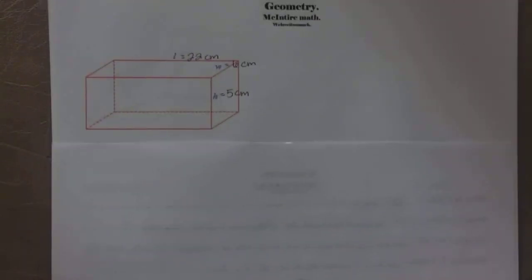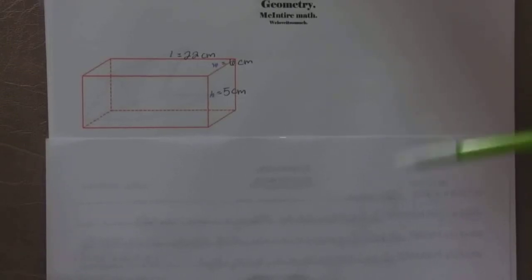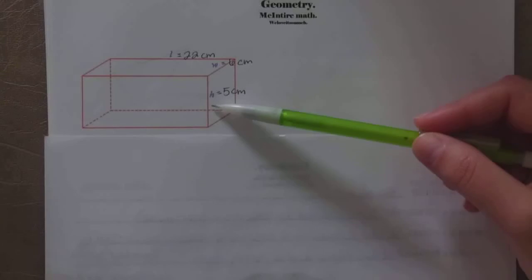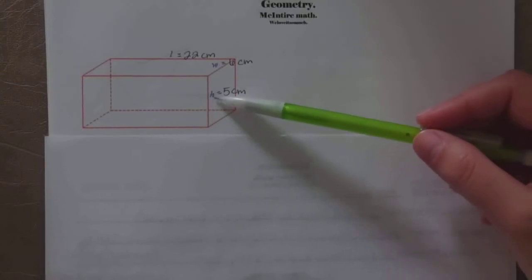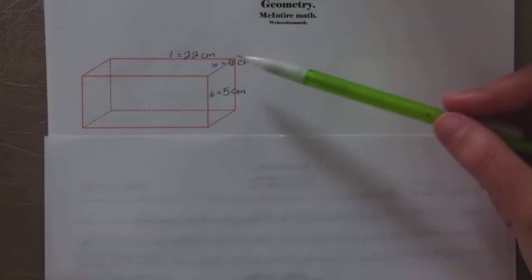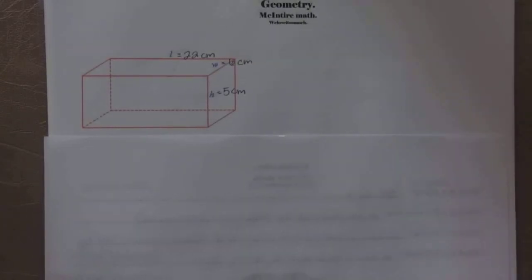So let's go over how to find the surface area and volume of this shape. Normally in class, we would also go over the lateral area, but I'm just going to keep it simple. Sweet and simple. It's not a thing. Just do surface area and volume. Okay, so if you want to fill in these values for your shape, the height, h, is 5 centimeters, the width is 6 centimeters, and the length is 22 centimeters.